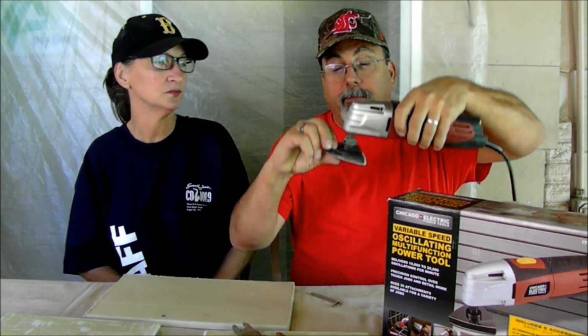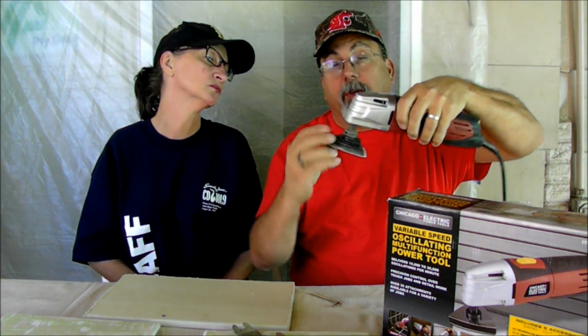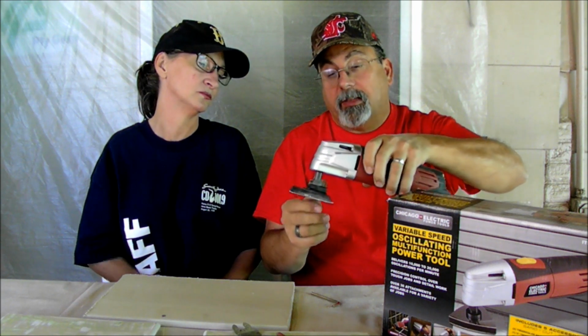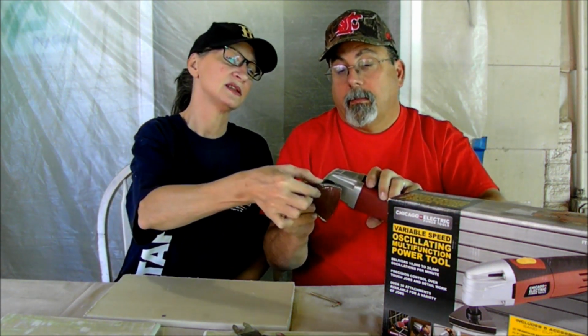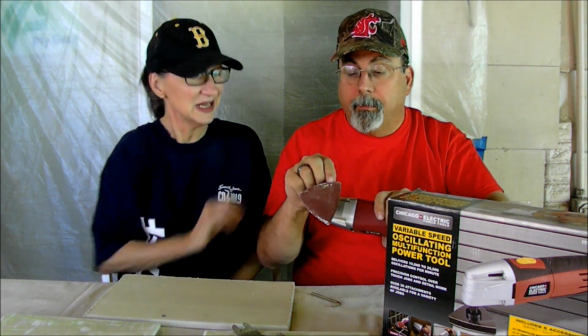Okay. So now we're going to show you how to change these out. Like this is the sanding triangle. It's a little foam pad so that it takes up some cushion, things like that. Is this a similar one to my orbital sander? Yeah, probably the same type of material. Really? Yes. And to change the sandpaper out, it's Velcro, just like the other one.